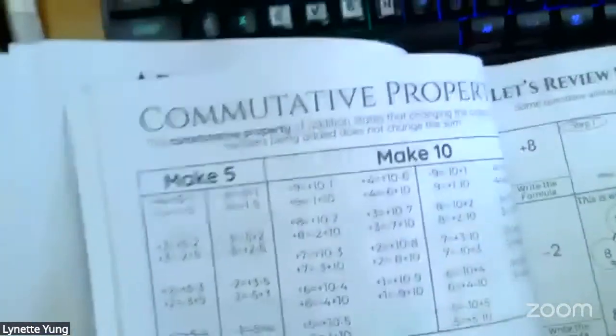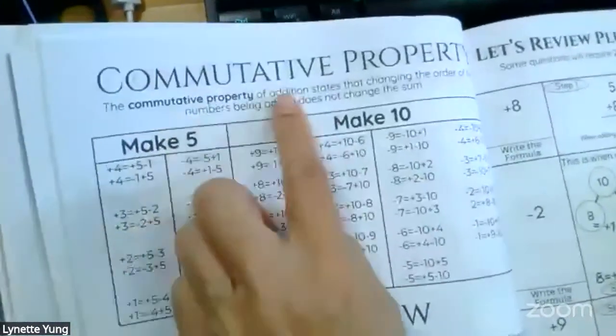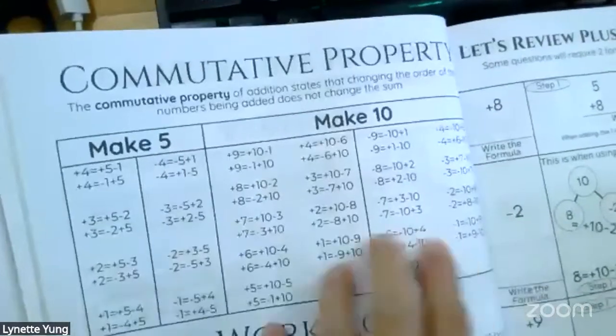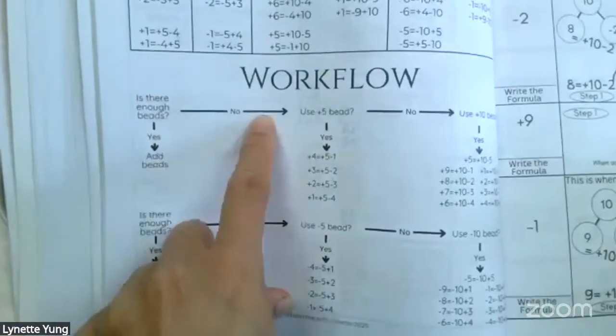This one was one of them too, where this is everything. This is in the sequential book. This is page 12. And so what I did was, this is everything about commutative property, knowing how to make a 5, how to make a 10. This is all the relationship. And then here's the workflow. So here you start off, is there enough beads? Yes or no? And then yes or no.